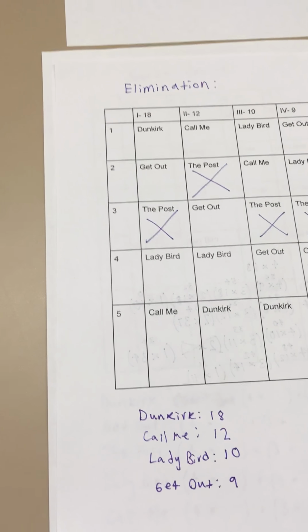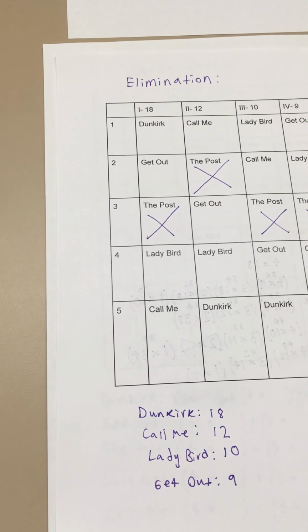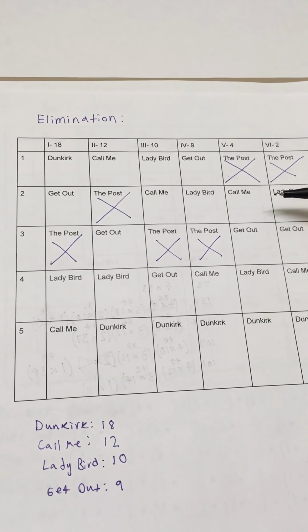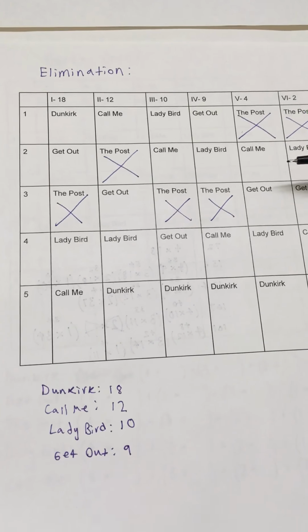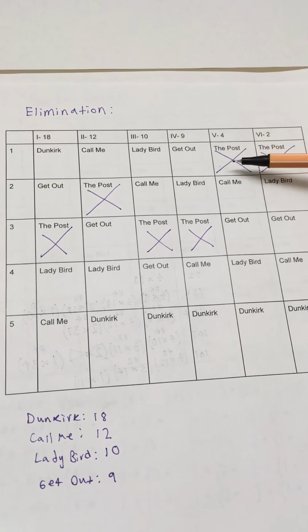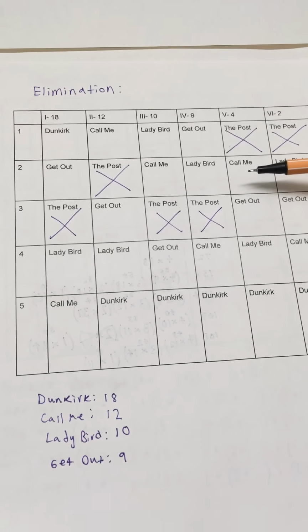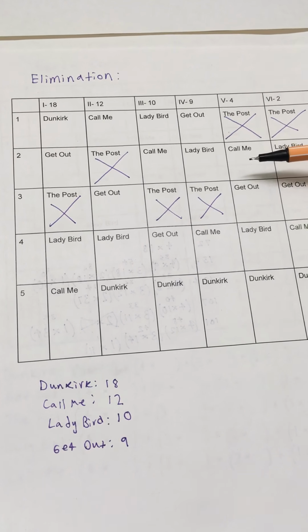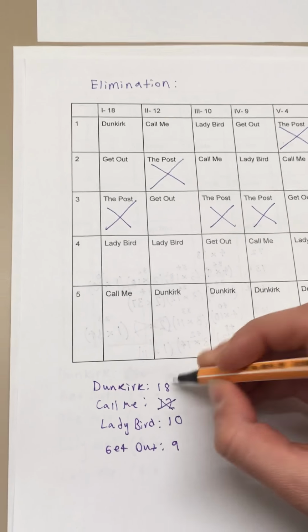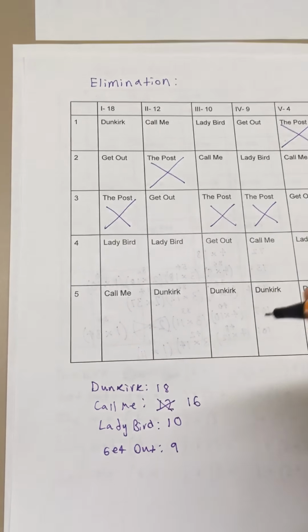So now we look at what the people who voted for The Post have as their second choice, and we can add those. So 4 people who voted for The Post put Call Me by Your Name as their second choice. So we can take those 4 votes and add them to Call Me by Your Name. So now Call Me by Your Name has 16 votes.